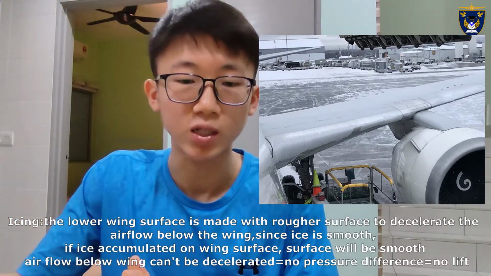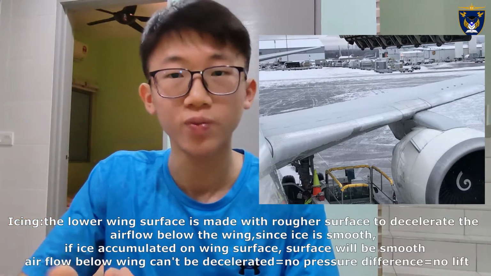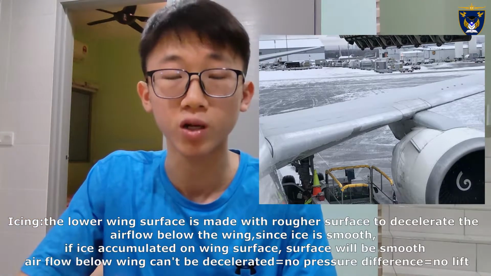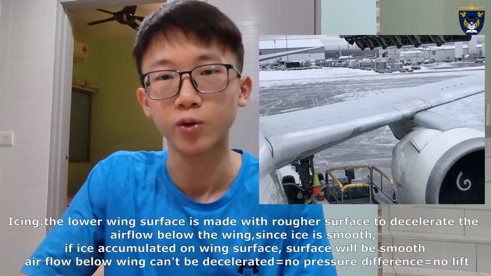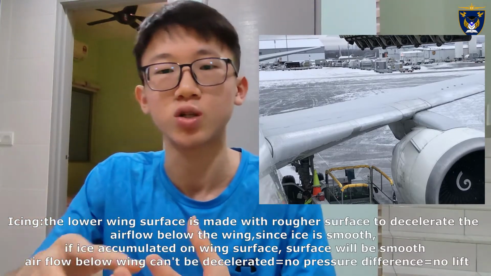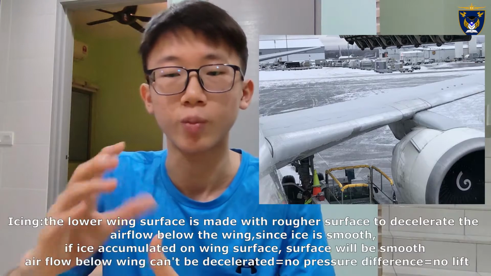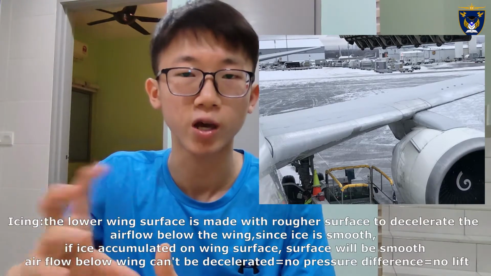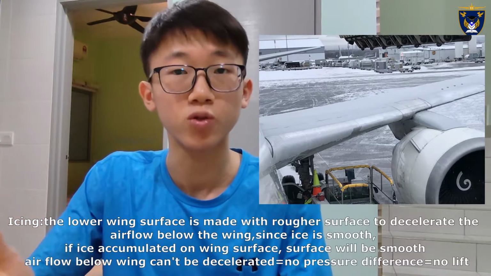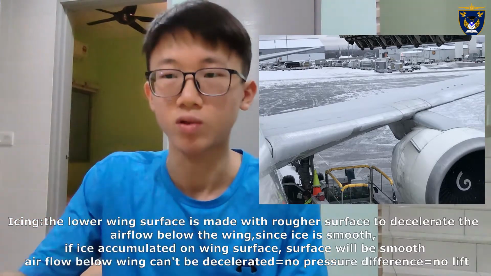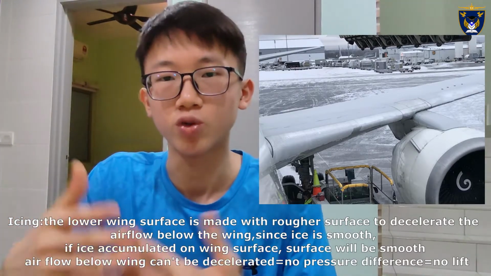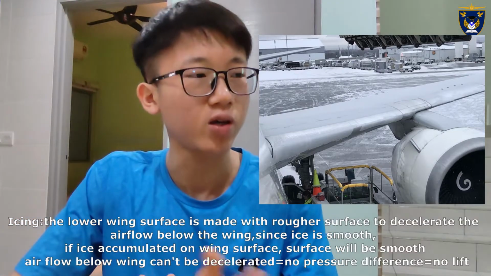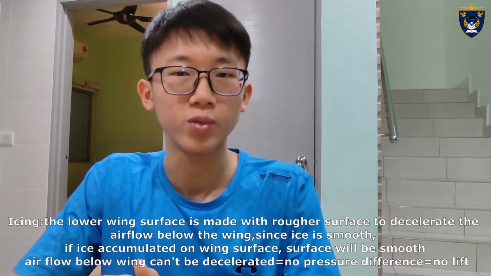So in that case, whenever ice accumulates on the lower wing surface area and becomes smooth, the lower wing will be smooth, and there's not much pressure difference between the upper wing surface area and the lower wing surface area, for the airflow over them. So the lift force will decrease, the takeoff runway length will be longer, and the flying performance will be very, very poor. So those are the factors that affect takeoff performance in regards to aircraft configurations. So that's all from me.